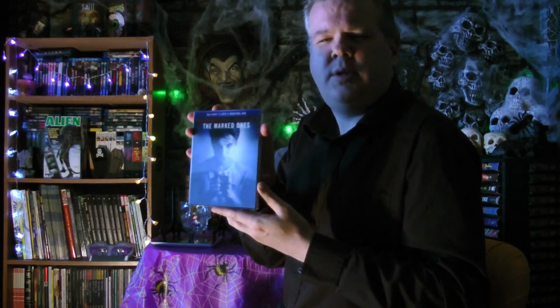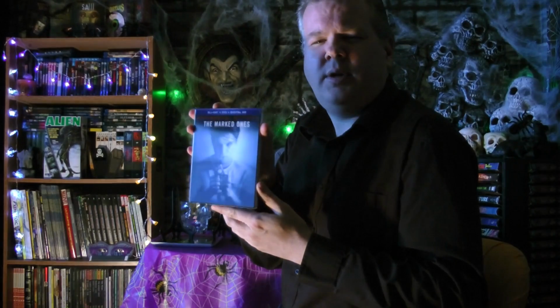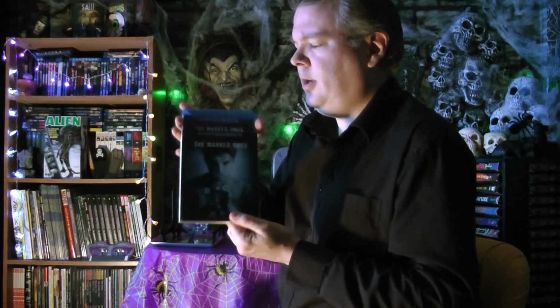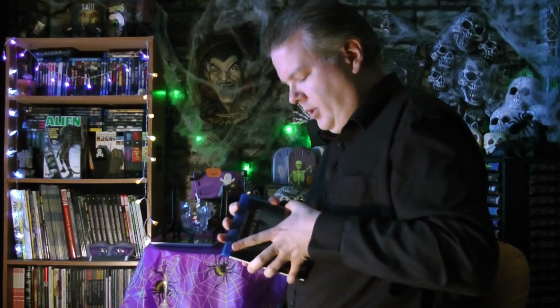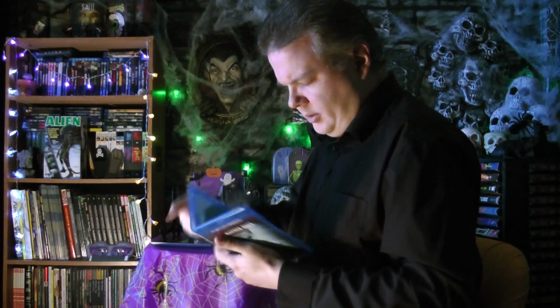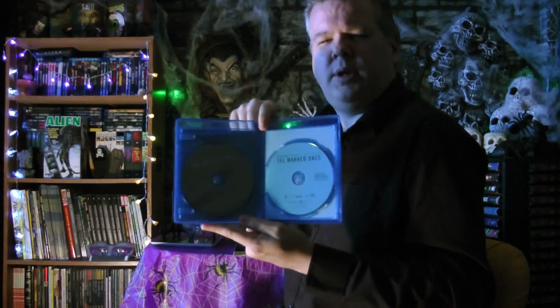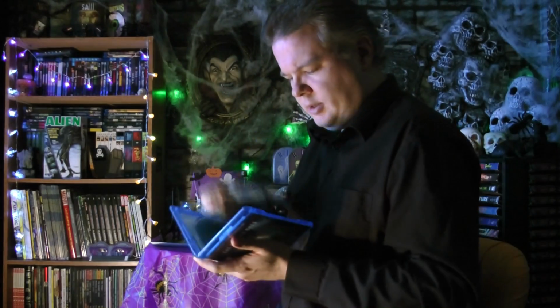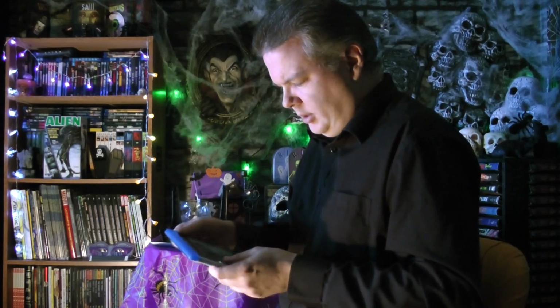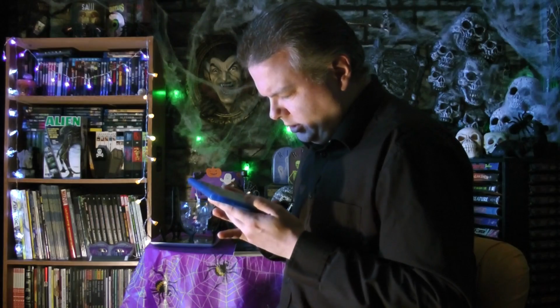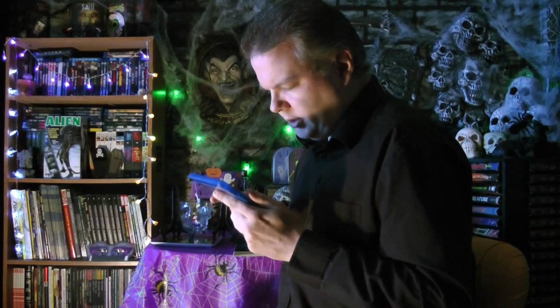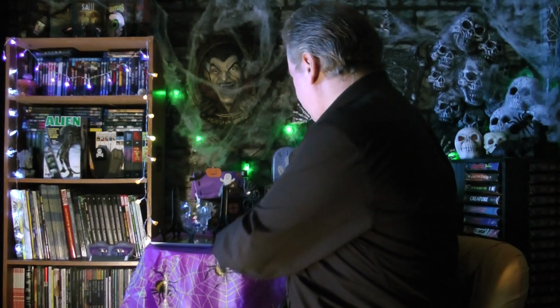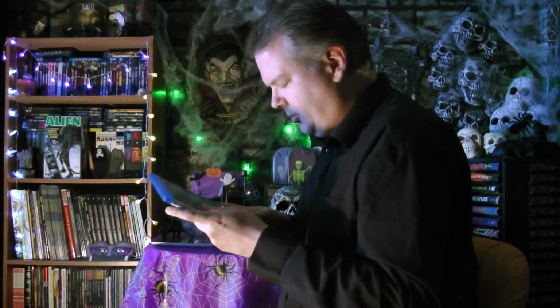And the Marked Ones, we have, again, the lovely lenticular slipcover, which I think I probably showed in the update. And then again, a Blu-ray DVD combo disc inside. There we go. Not eco packs, which is nice. And in this one, in terms of extras, again, we get some additional footage. And that's pretty much it. That's all you get.